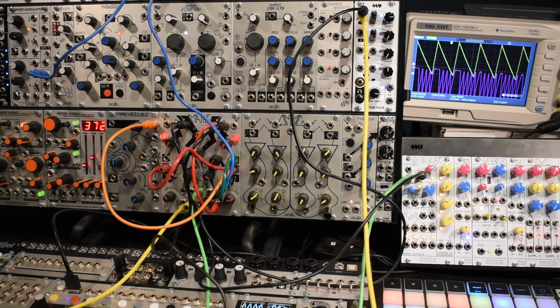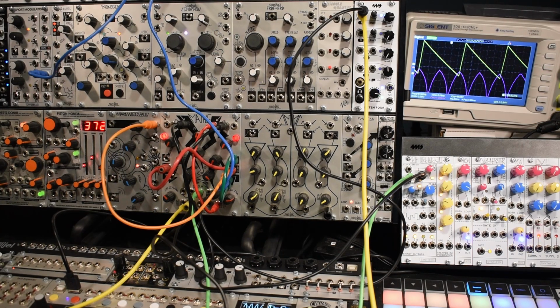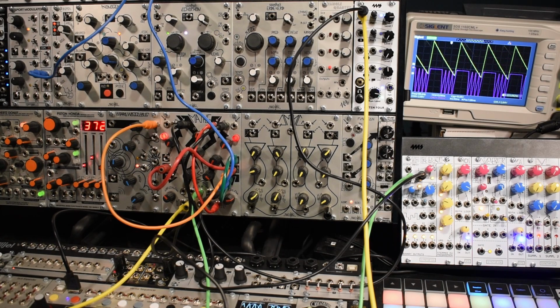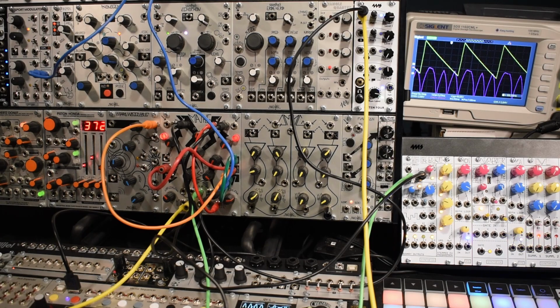I don't have the Surge rig modulator in my Eurorack, but I can mimic what it does by feeding a voltage and my modulator to a crossfader.